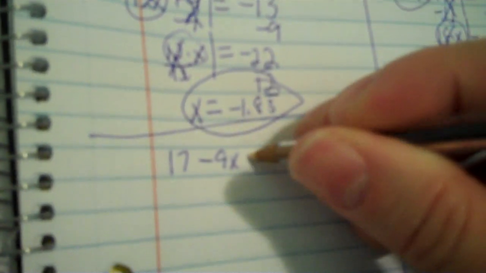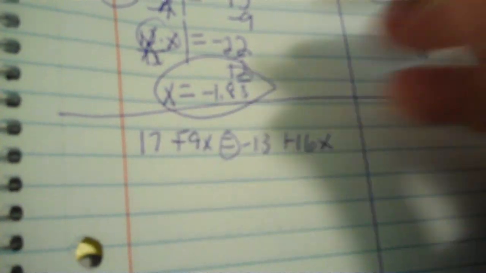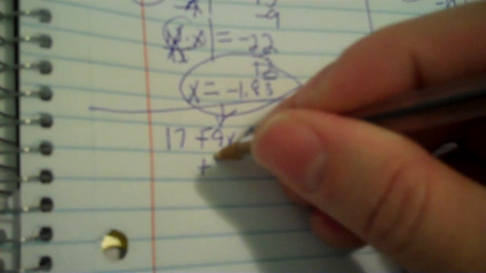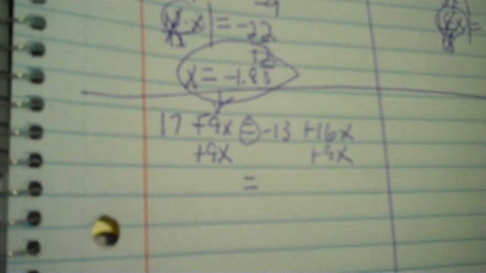Next up, 17 minus 9x equals negative 13 plus 16x. Okay, so again, x is on opposite sides. X is on both sides of the equation. So we have a negative 9x and a positive 16x. So let's get the negative 9 to 0. So I would go forward 9, so plus 9x and plus 9x. So I line up the equals. 17, negative 9 plus 9, 0. Okay, so I just cross it out.